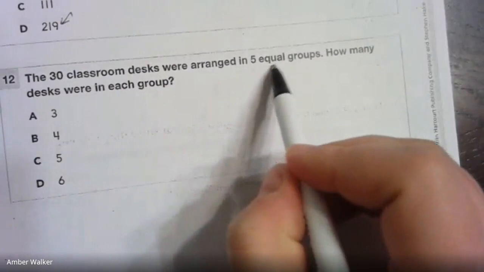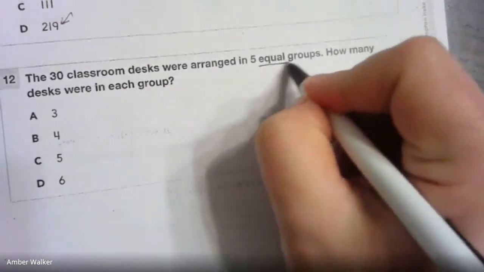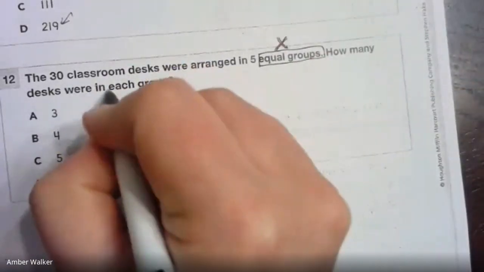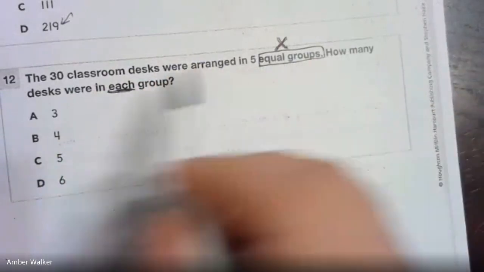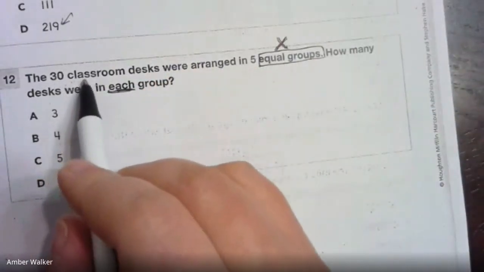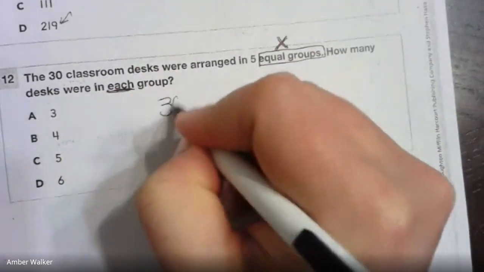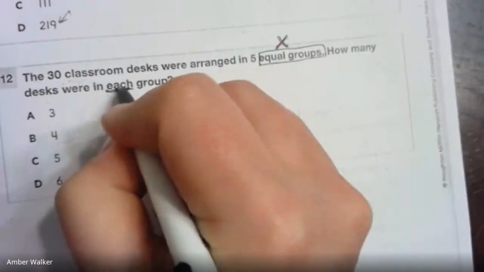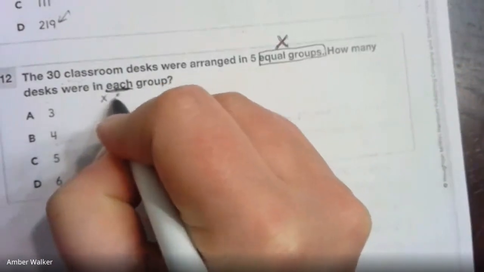They're very important. Number 12. The 30 classroom desks were arranged in 5 equal groups. When I see that equal groups, I automatically think multiplication. How many desks were in each group? So there's 30 total desks, and they're arranged into equal groups. Each could tell me to multiply, or it could tell me to divide. It's my job to figure out which one it wants it to do.